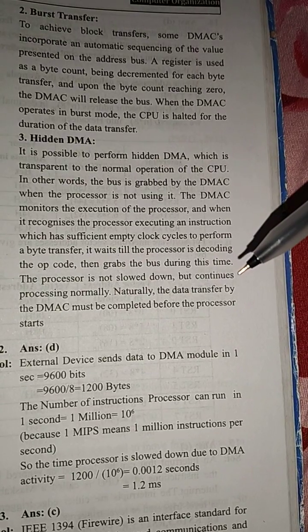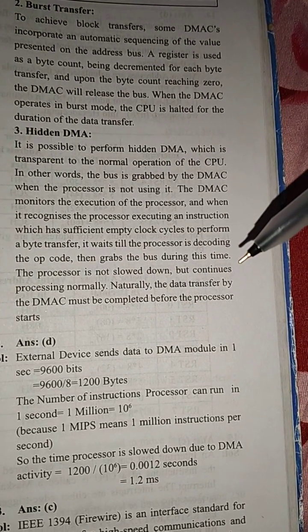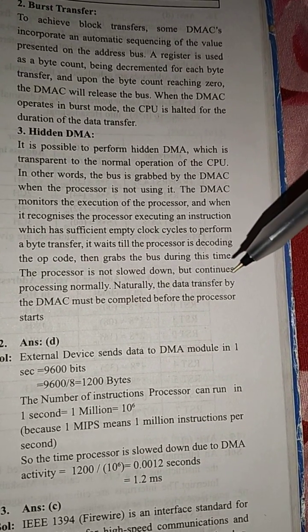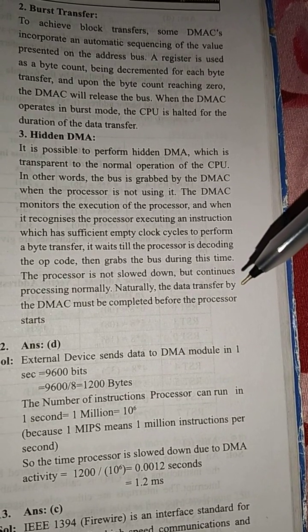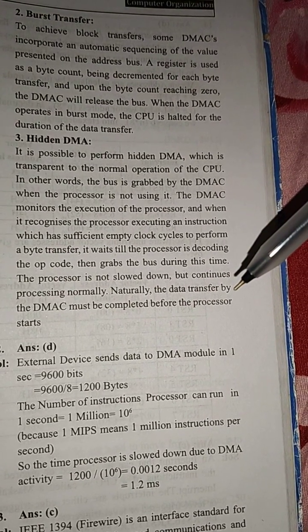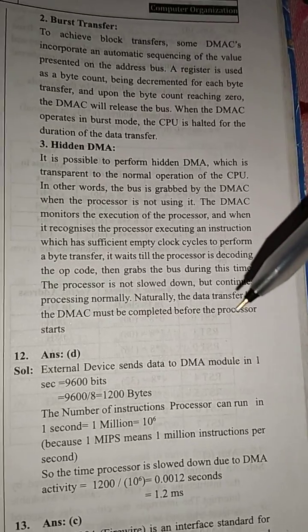The processor is not slowed down but continues processing normally. Naturally, the data transfer by the DMAC must be completed before the processor starts.